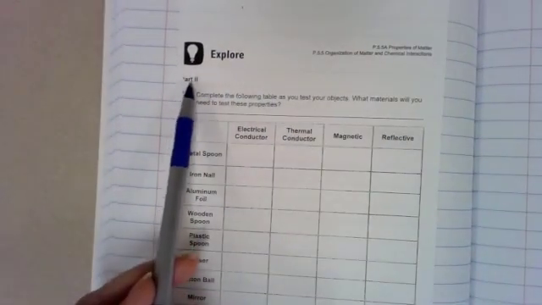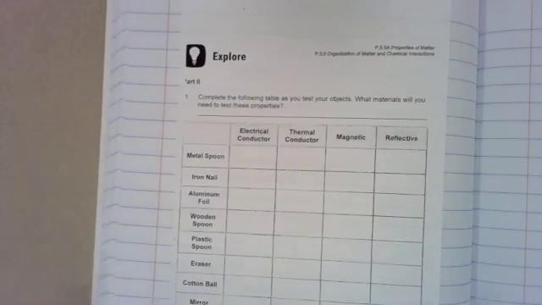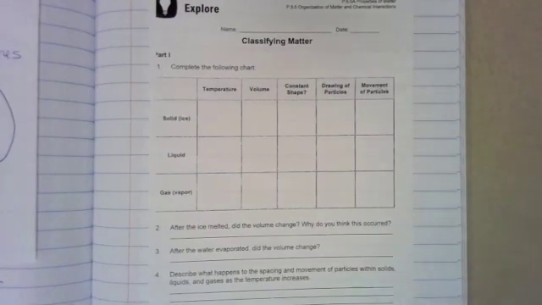Okay, this part 3 is going to get done Wednesday, and you have a bag of supplies in order to do that. This part 2 is going to get done Tuesday, and you have a bag of supplies in order to do that. And this part 1 is actually going to get done right now.